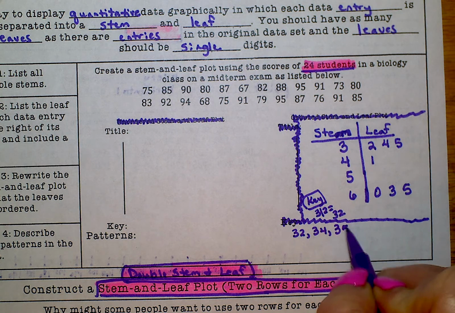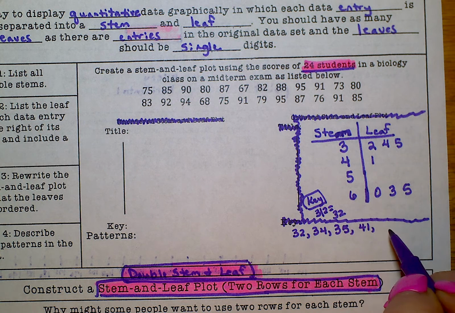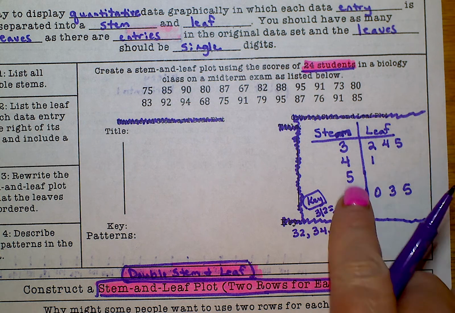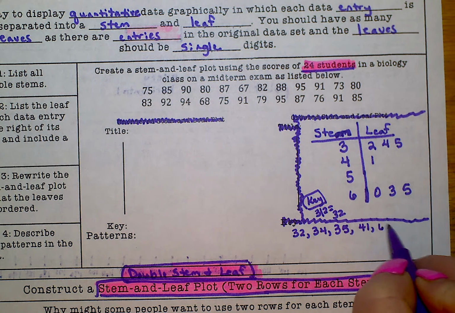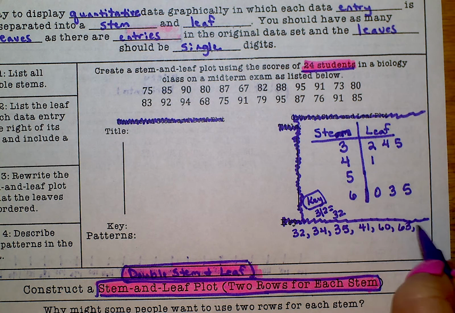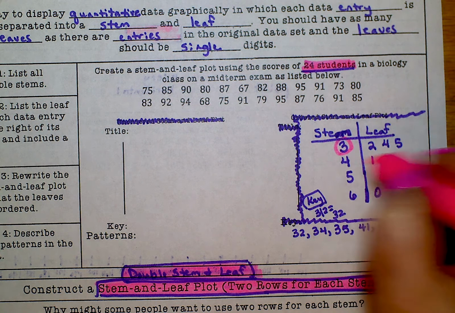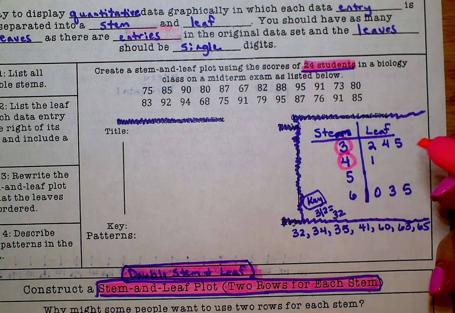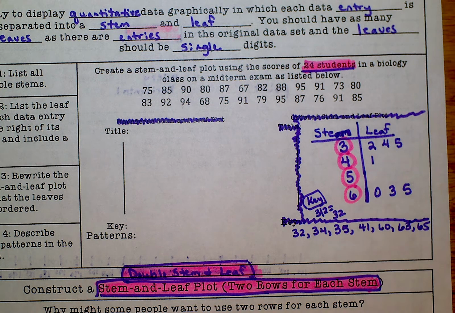34, 35, 41. There's not any 50s, but you have to make sure these go in order. Then you have 60, 63, and 65. So these cannot skip. If you have a 3 and a 4 and it goes to 6, these have to go in order.